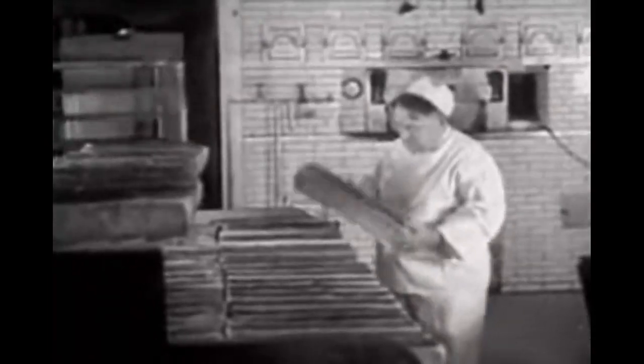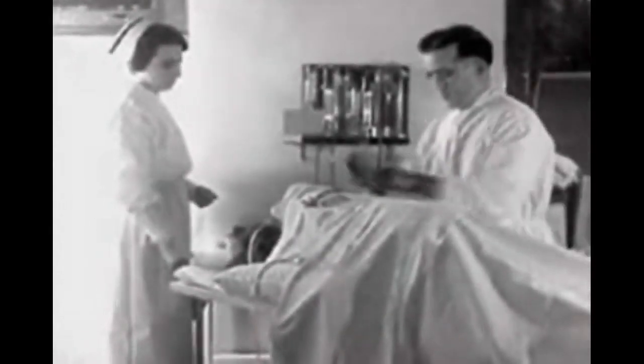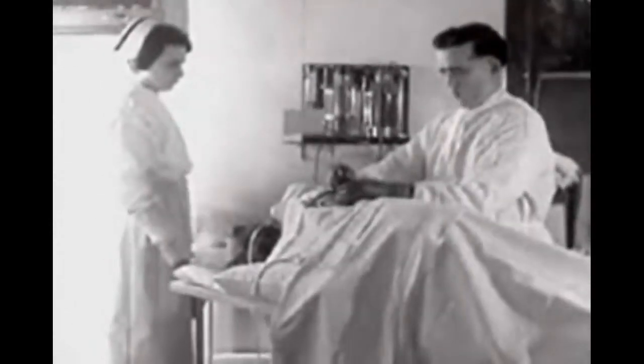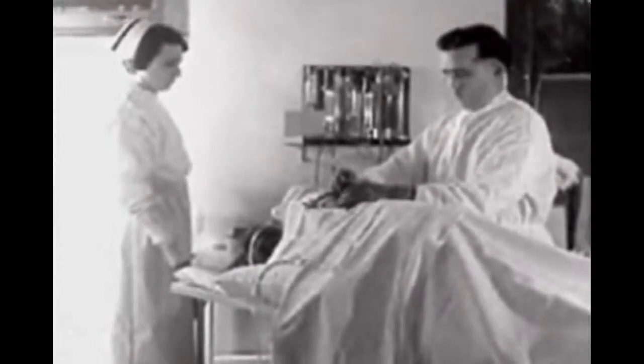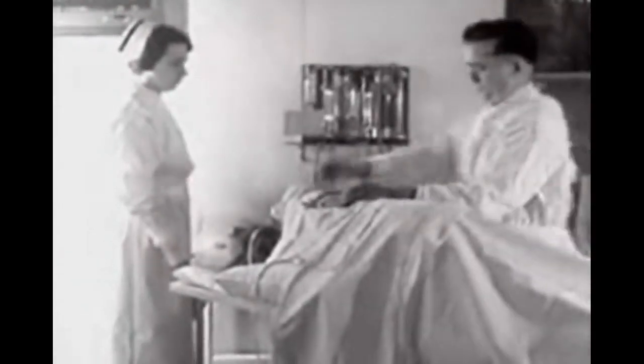Smell those delicious loaves. New ways of resting the lung have been developed. This patient is getting pneumothorax treatment. Air is let into the chest cavity, and that rests the lung so that it can heal. When the diseased lung is fully healed, it is allowed to expand again. A lifesaver for many.